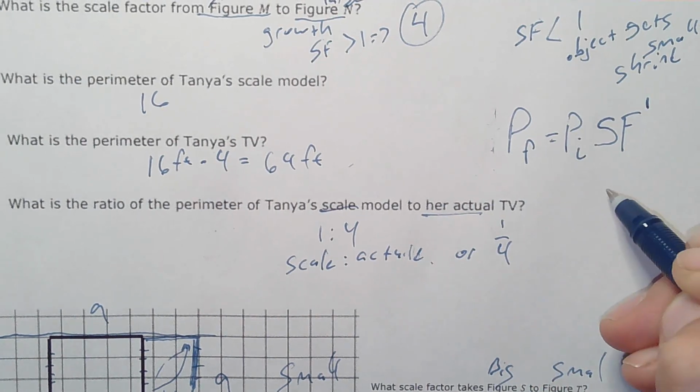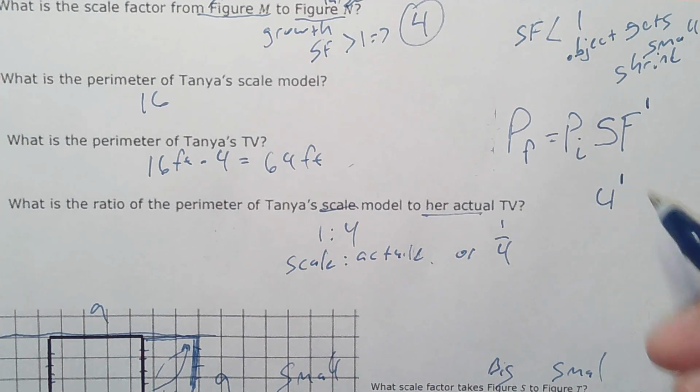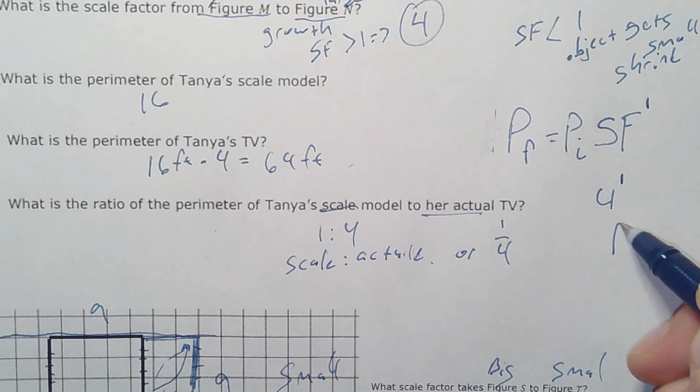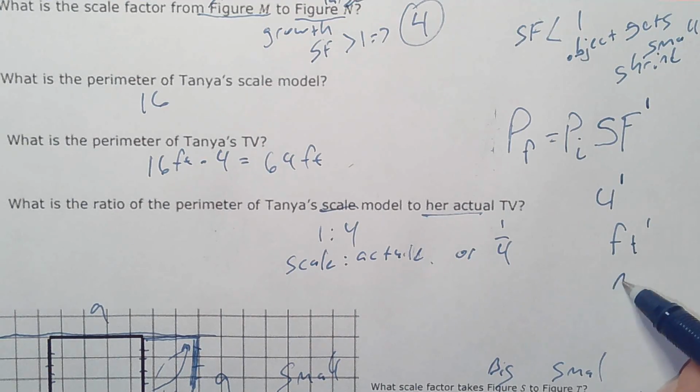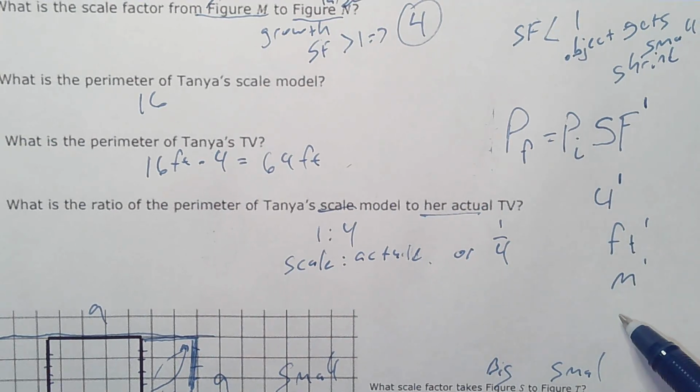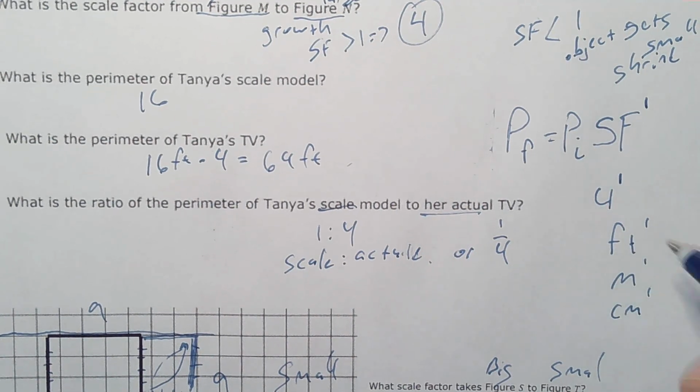Perimeter, the units are to the first, right? So feet to the first, meters to the first, right? Centimeters to the first, right? We'll get to that a little bit more in the next section.